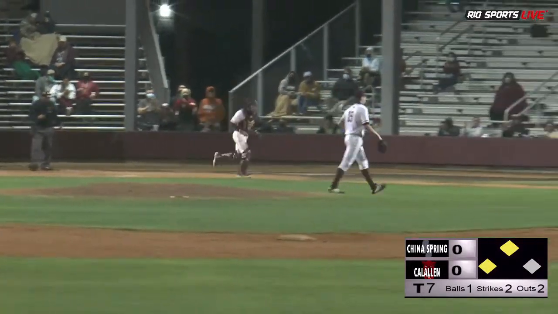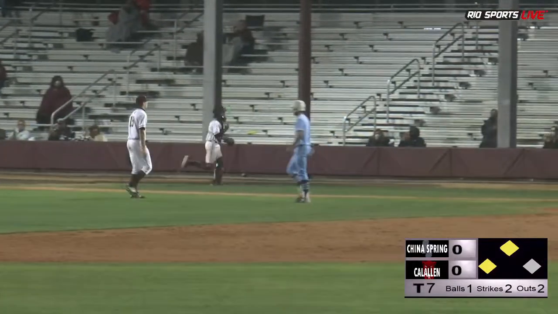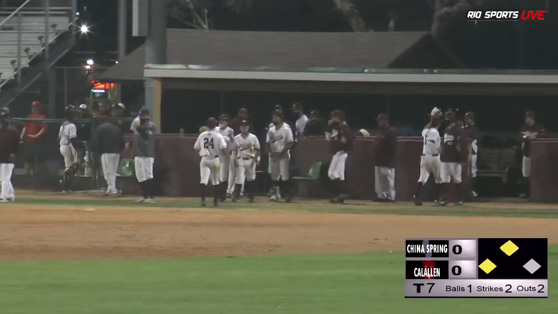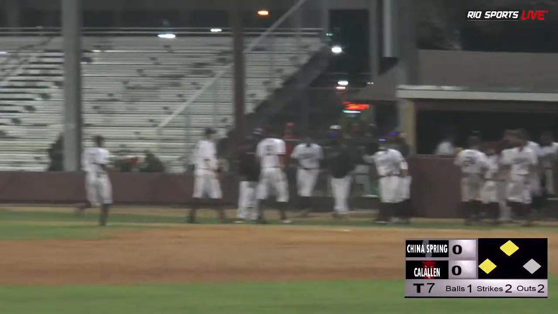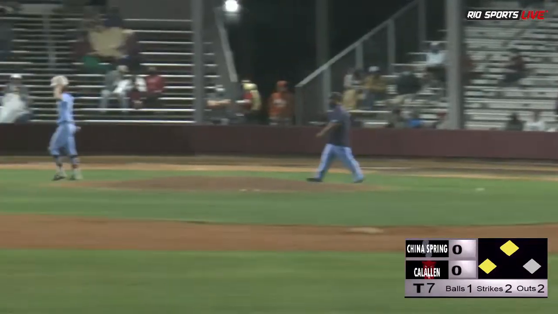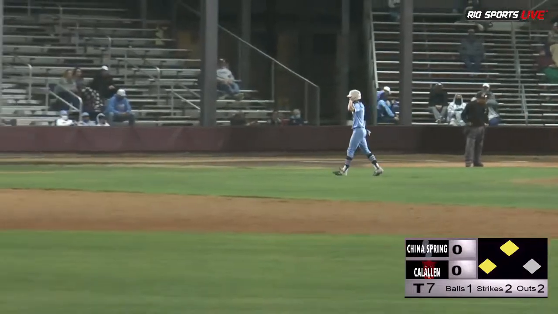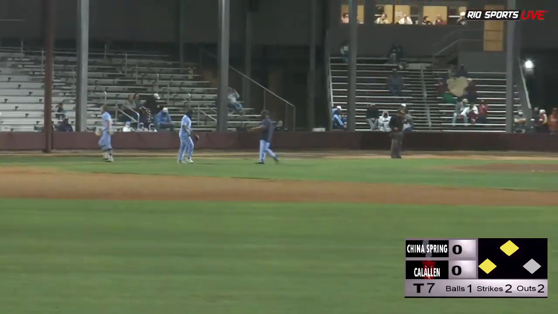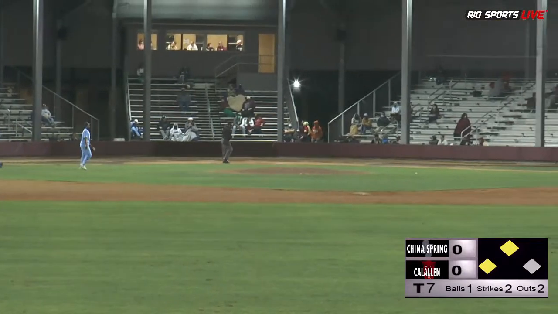And down swinging. And we're going to the bottom of the 7th. A golden opportunity wasted here by China Spring. They strand 2 at second and third. And we're headed to the bottom of the 7th inning, ladies and gentlemen. And we'll be back. This is Real Sports Live.